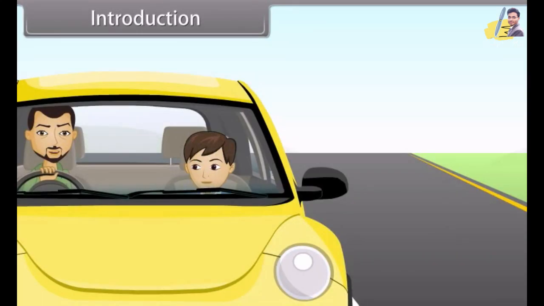Hello Rohit, how was your school? The school was fine, Dad. How was your play? The play was good. I was on second rank. That is very good. Congratulations.